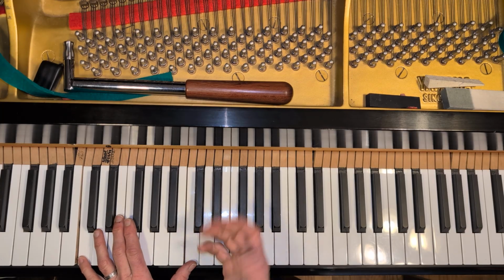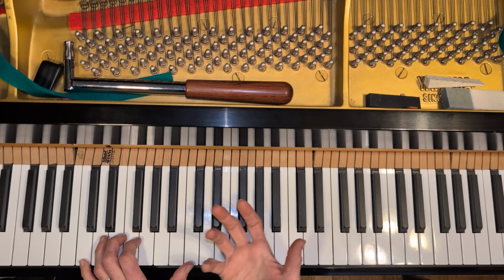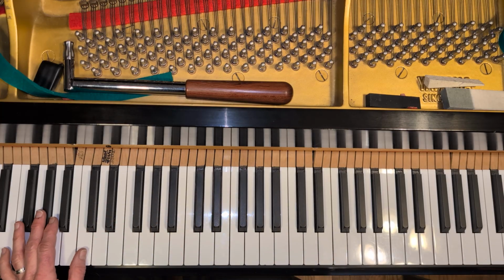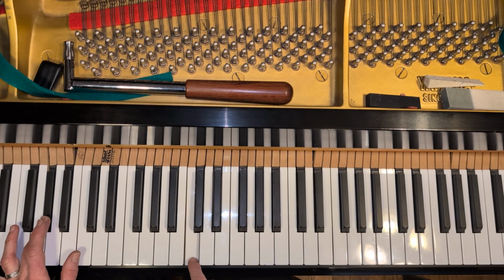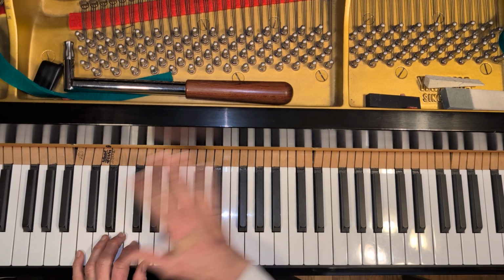So whichever interval falls higher on the keyboard, in this case, it's the 10th. If the 10th is faster, it means the interval's wide. If the 10th is slower, it means the interval is narrow. Explanations as to why will be in the videos in the description. And that applies to everything.